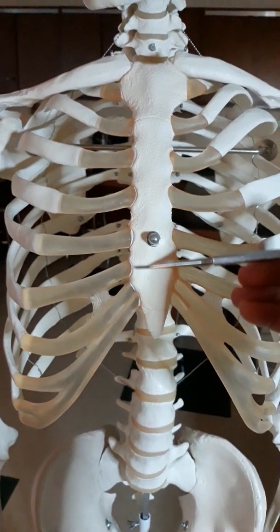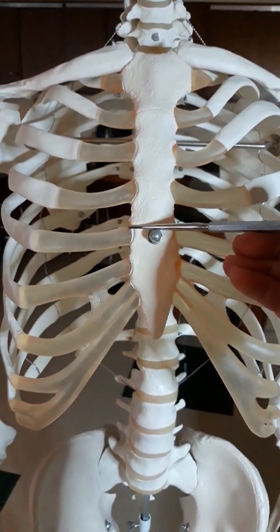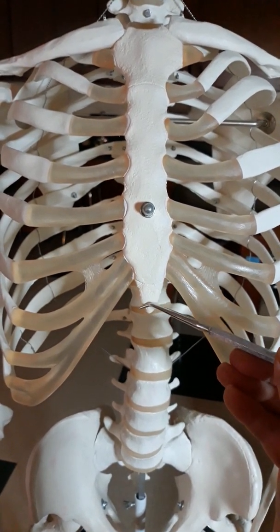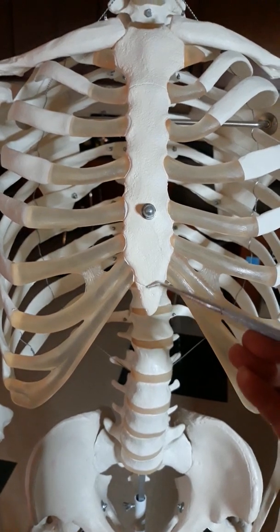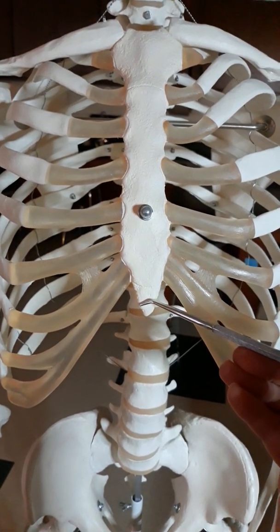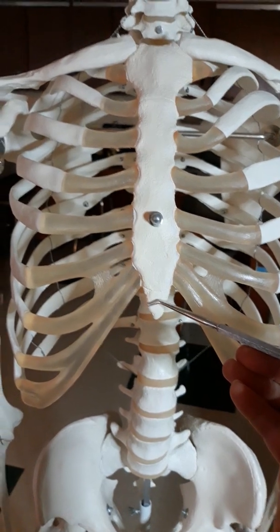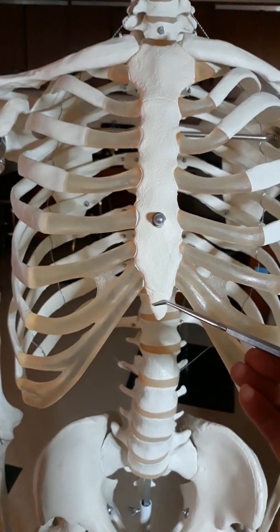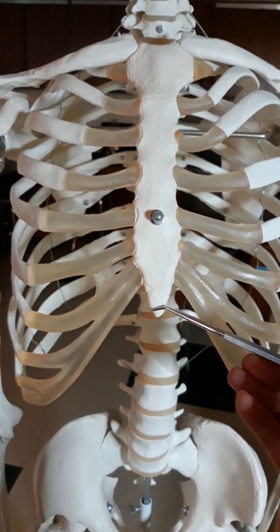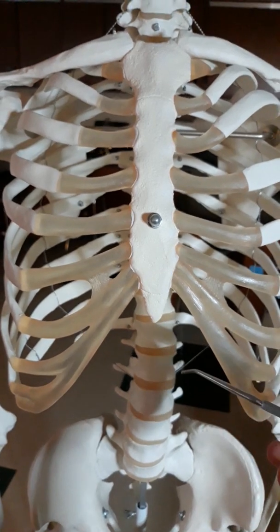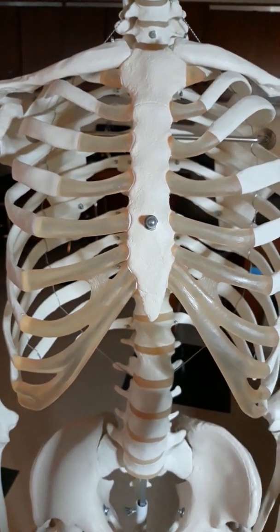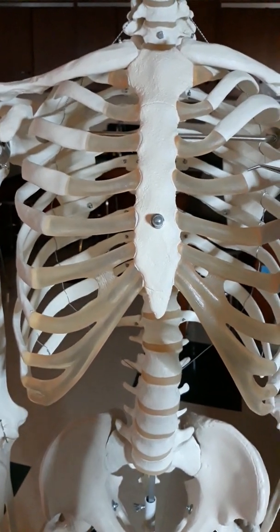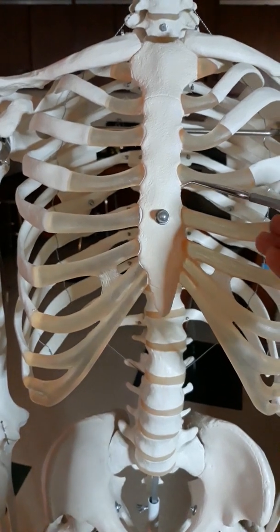The flat portion, the blade, is called the body of the sternum, and the very tip of the dagger is the xiphoid process. This is the part that you have to be careful of when you're doing chest compressions, when you're doing CPR, for those of you who have taken a CPR class, because if you put pressure too low on the sternum, you can cause this portion of the bone to chip off, and it can cause damage to the organs that lie underneath. So that's the sternum.